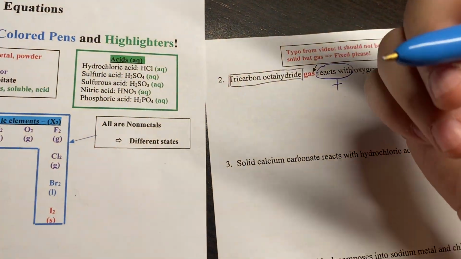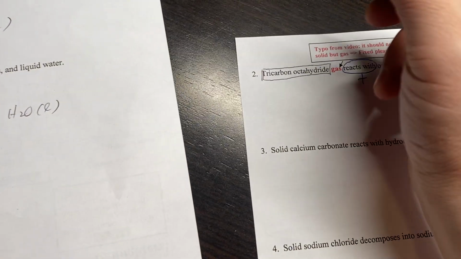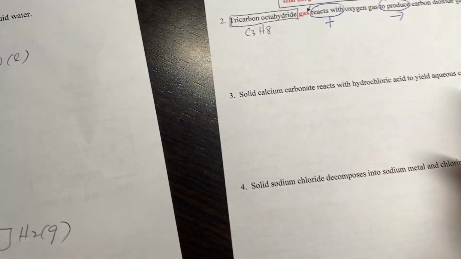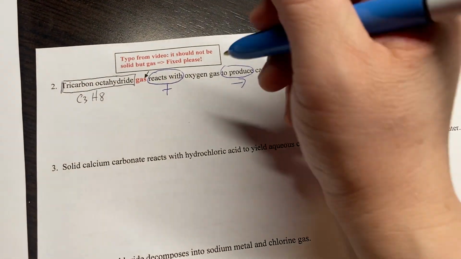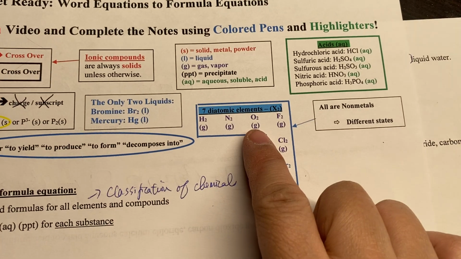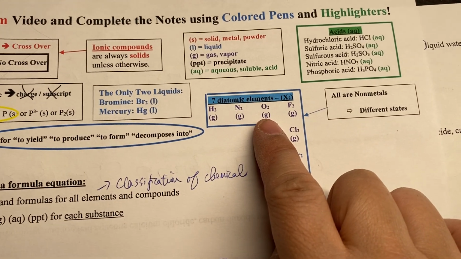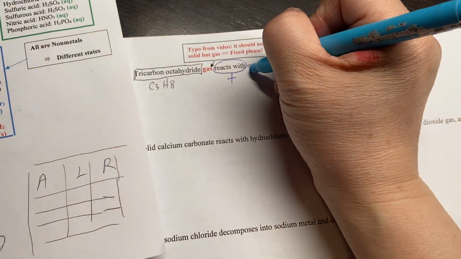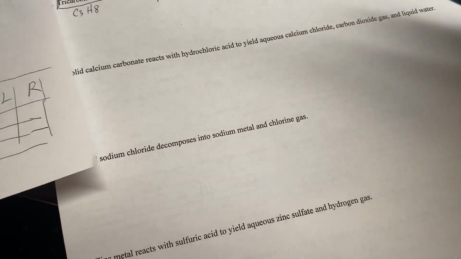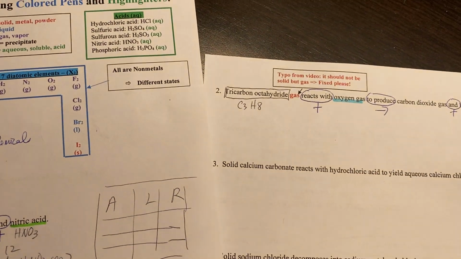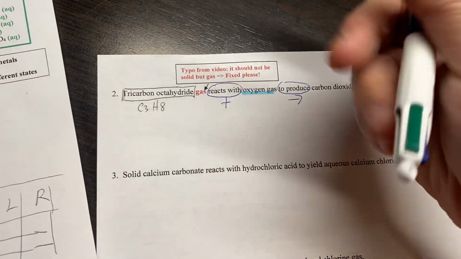And then we can go ahead and write what it is. So tricarbon is C3, octahydride is H8. And then oxygen gas. Now, oxygen gas is actually one of the 7 diatomic elements. So you cannot write O. It must be O2. So we got blue pen here. We highlight it. It's diatomic, so it will be O2.